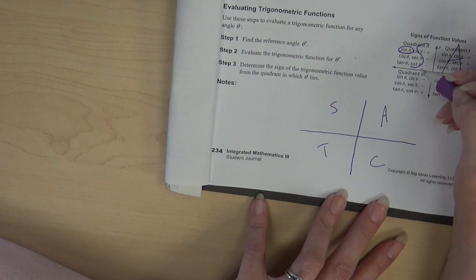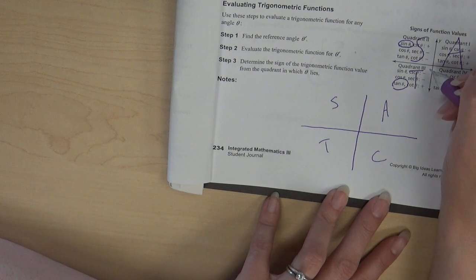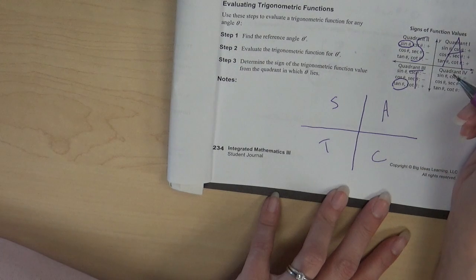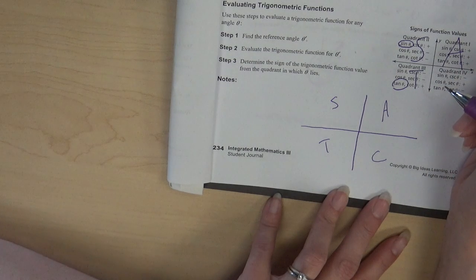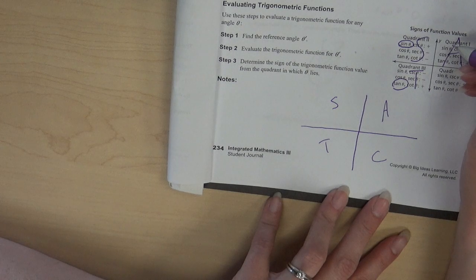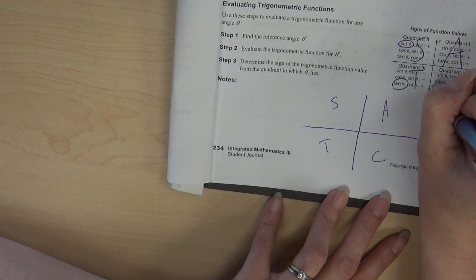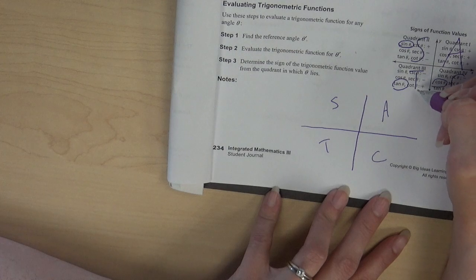If I'm in quadrant 3, tangent is positive, so we'll put T down here. If my original angle has a terminal side that lands in quadrant 3, then the tan function for that angle will be positive. Its reciprocal, cotangent, is also positive, but everything else will be negative. And then finally, if the terminal side of my original angle lands in quadrant 4, cosine is positive, so I'm going to put a C. Because secant is the reciprocal of cosine, it will also be positive, but everything else will be negative. So I've got "all silver tea cups."